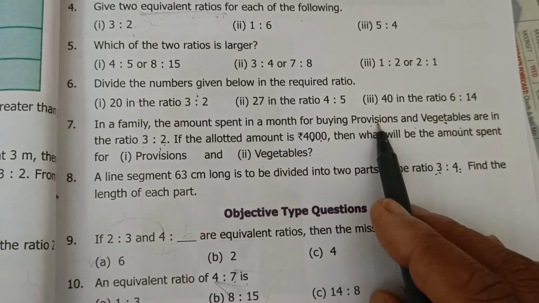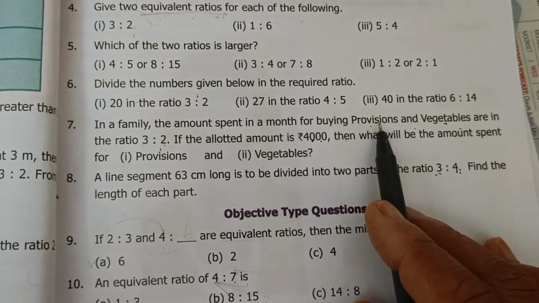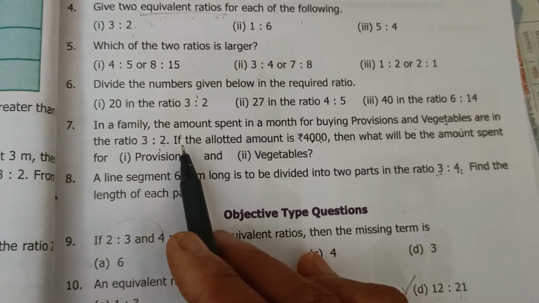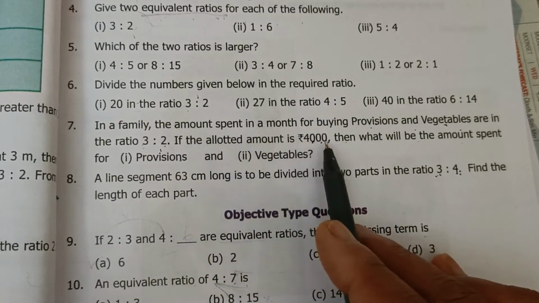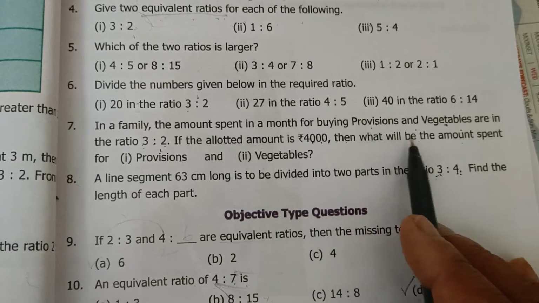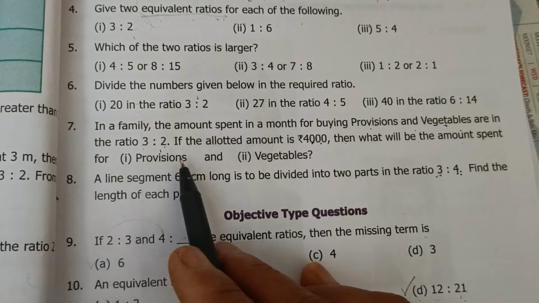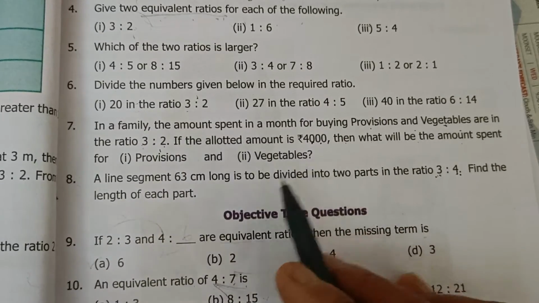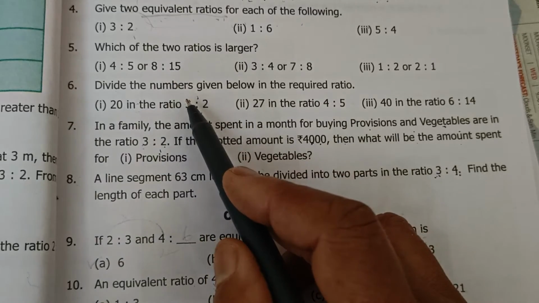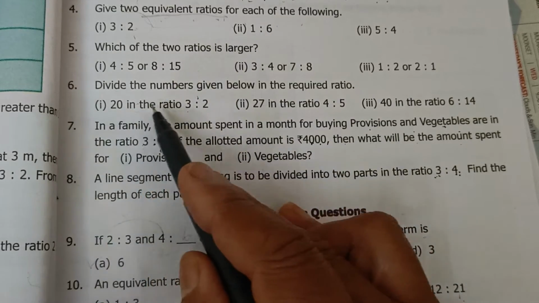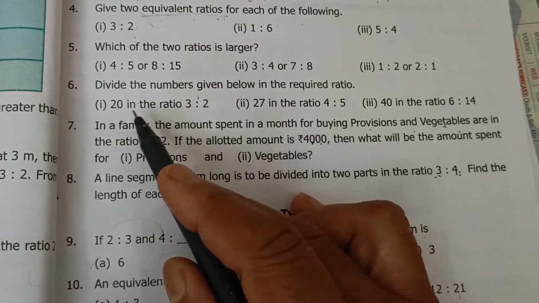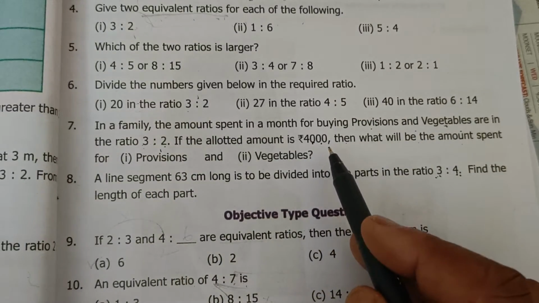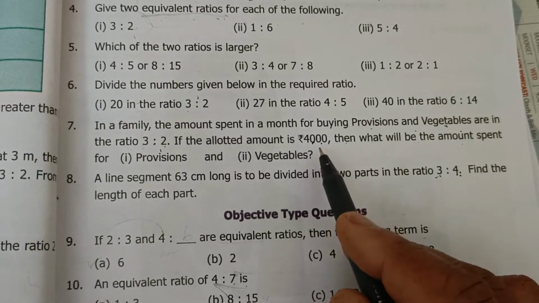So we need to buy provisions and vegetables every month, isn't it? For our food, okay, to eat. Now, if the allotted amount is rupees 4,000, then what will be the amount spent for provisions and vegetables? Children, if you just listen, read and understand the question, it is just like the question number 6. But here it is given directly. It is given as a sum. The numbers are given directly, but here it is given as a statement problem. That is word problem or story problem.